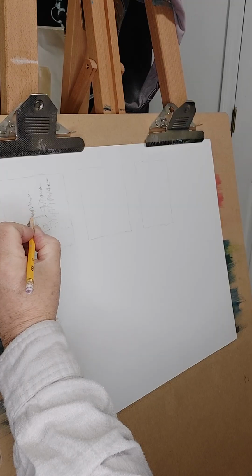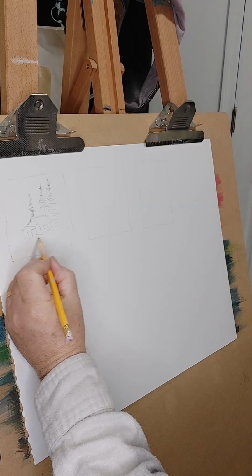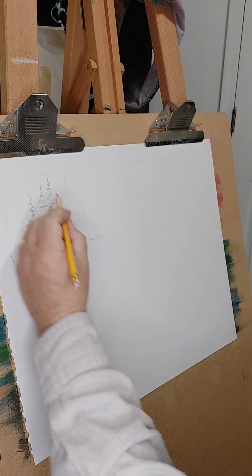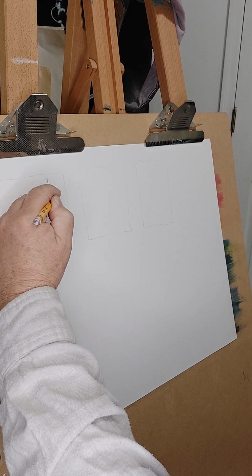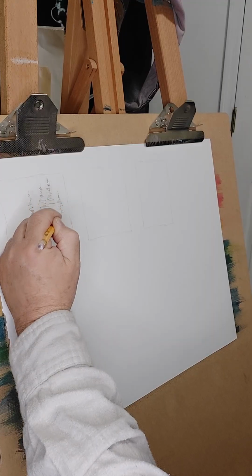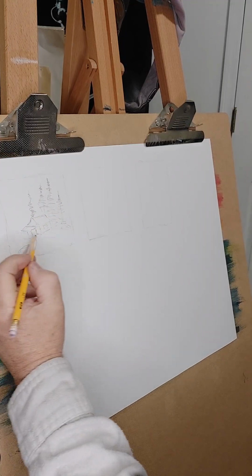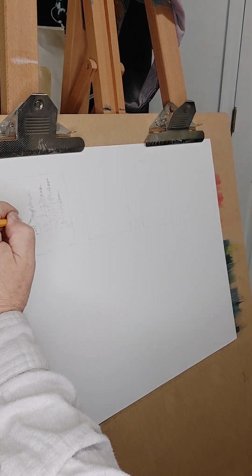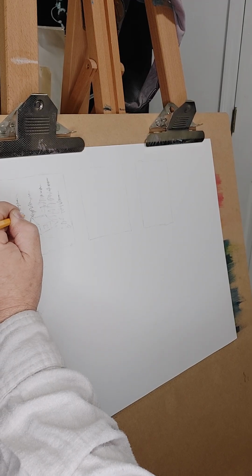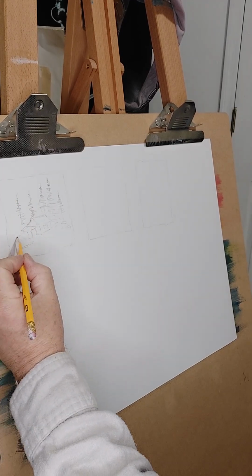So you just try different ideas. But like I said, you can also work out the values on there, and you would probably begin to work out the values after you decided which one of those you were going to do.